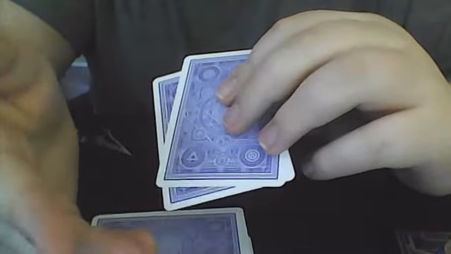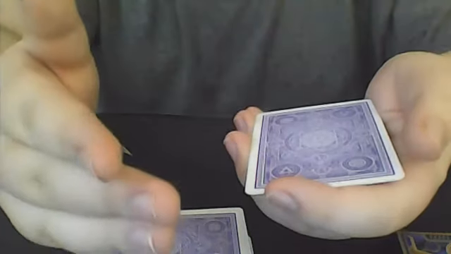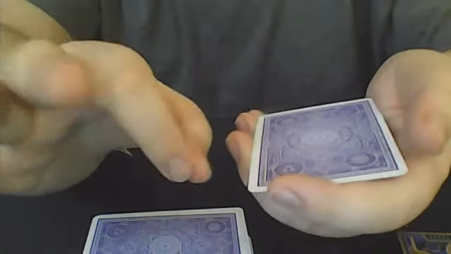So now I explain to the spectator that we're going to need to make a card here, but I'm going to leave this up to you. So the first card I turn over can either be the suit of the card, so clubs, hearts, spades, or diamonds, or the first card I turn over can be the value, so ace through king. Let's say the first card the spectator wants me to turn over is the suit. So let's see what we have here.